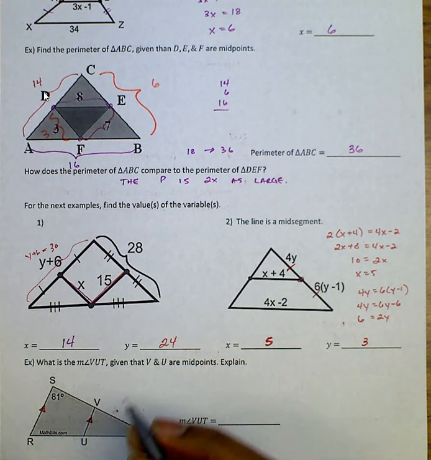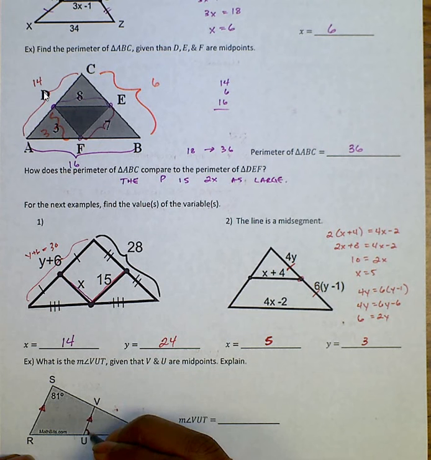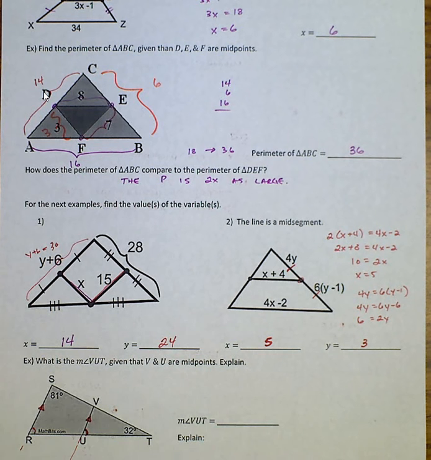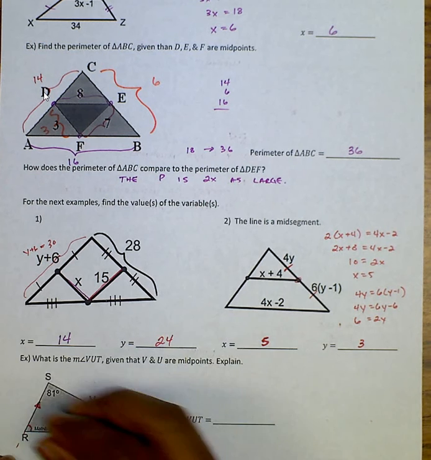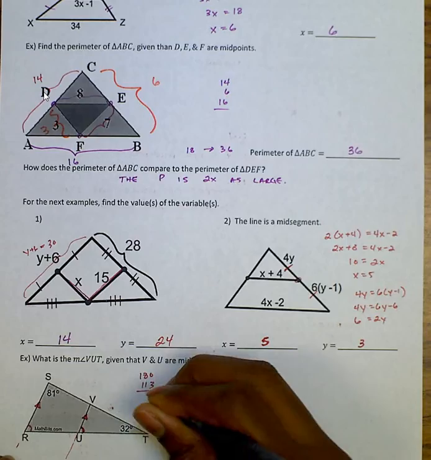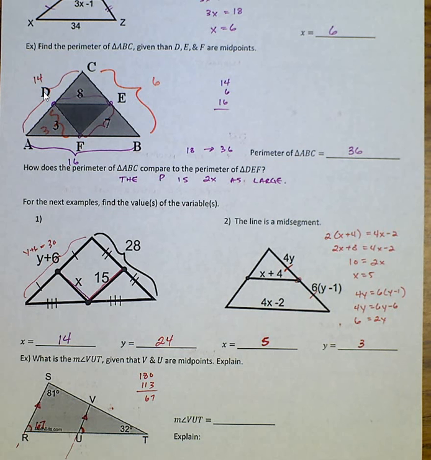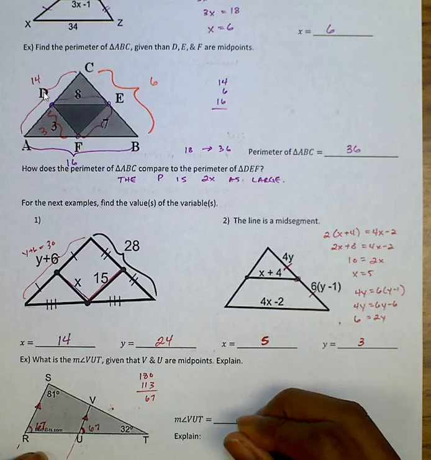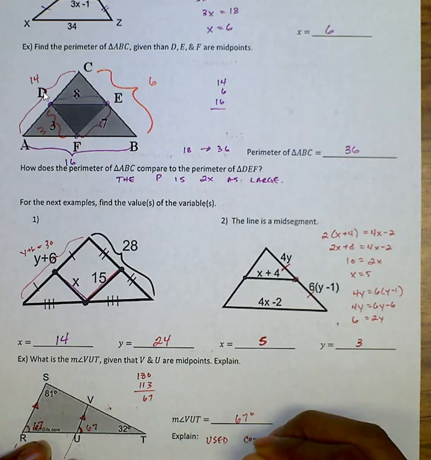So they're asking us for VUT, this angle, and I know that I have corresponding angles here. VUT should be the same as angle SRT. And so I can find that out pretty quickly. 81 plus 32, that gives us 113. A whole triangle should have 180, and so that leaves us with 67 degrees here. So if this is 67 degrees, then this should be 67 degrees. And so the measure of angle VUT is 67 degrees. Use corresponding angles and the triangle angle sum theorem.